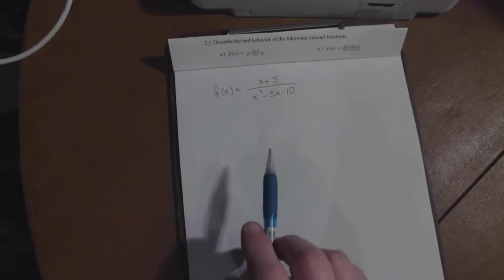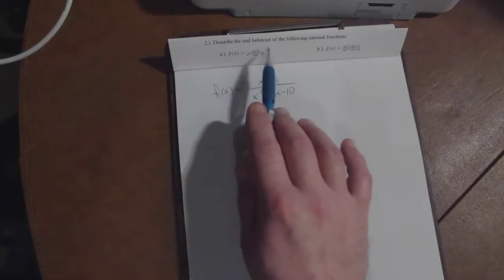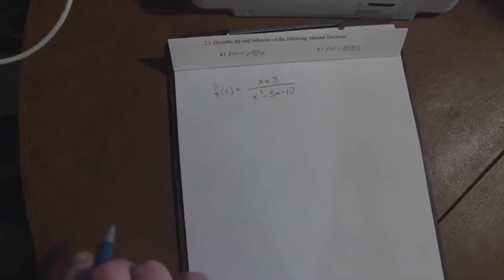All right. Now, if you've looked at the notes online presented in Blackboard, the study of end behavior, or the case for end behavior when looking at a rational function, does involve analyzing the degree of the polynomial in the numerator and comparing it to the degree of the polynomial found in our denominator. All right.